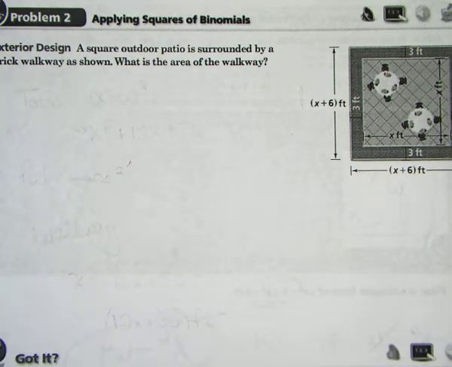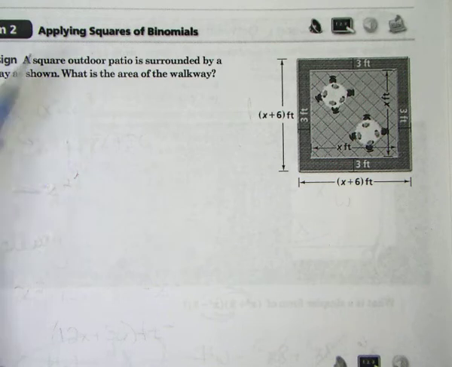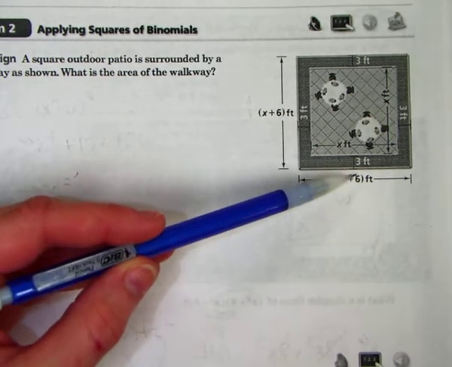Okay, in problem 2, we're going to apply the square binomials to this picture. So we have a patio, and the patio has a walkway. It says the square outdoor patio is surrounded by a brick walkway as shown. What is the area of just the walkway? You can see that the walkway is 3 feet wide on each side.